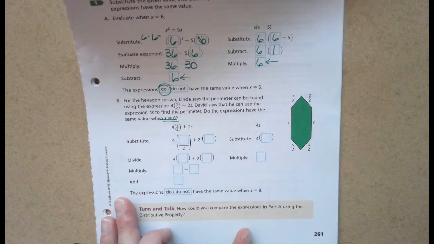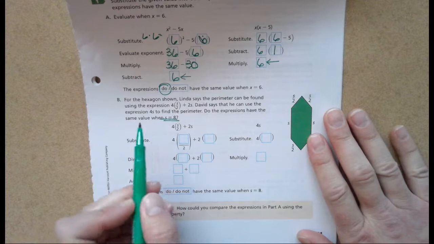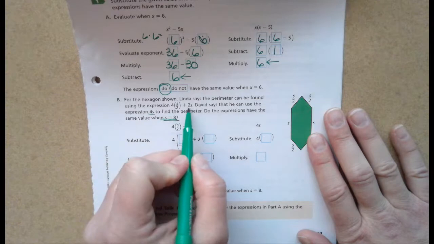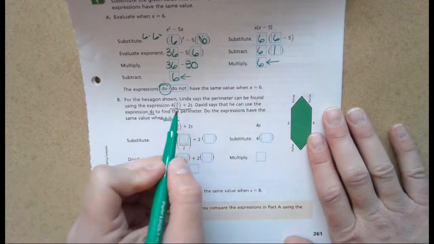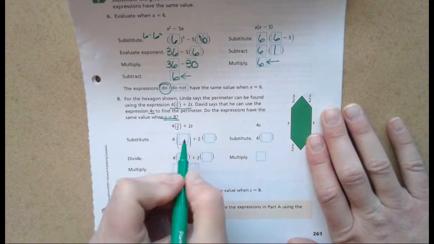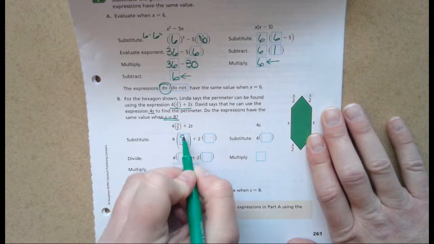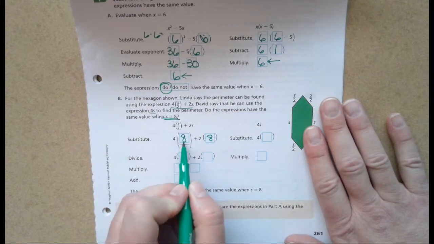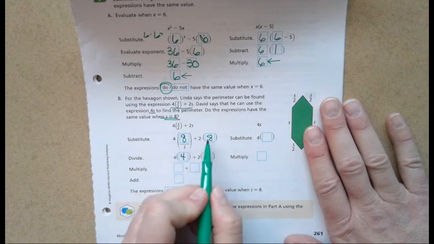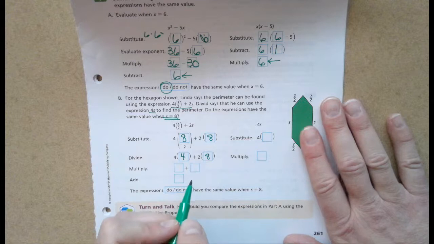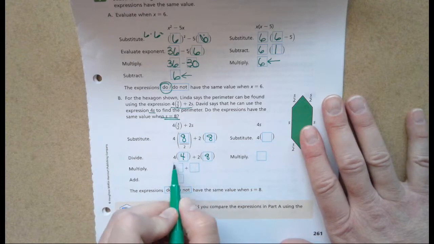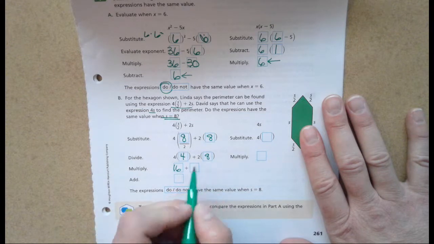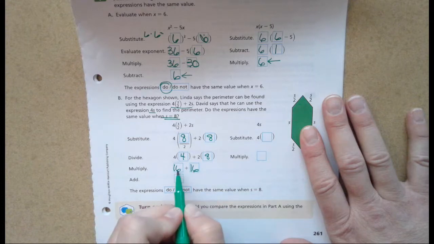Not gonna lie, you guys, I hope they have the same answer because David's expression has far fewer steps than Linda's. So we start by substituting the 8 for the s. Next up we have to divide. 8 divided by 2 is 4. We don't do anything with this 8, so it stays the same. 4 times 4 is 16 plus 2 times 8 is also 16. Now we add. 16 plus 16 is 32.